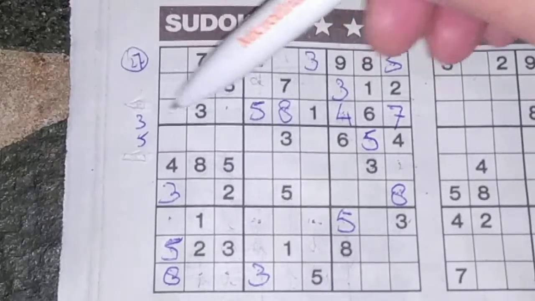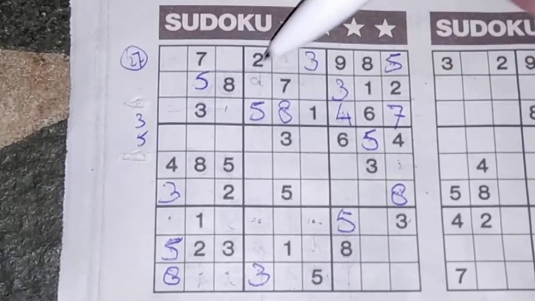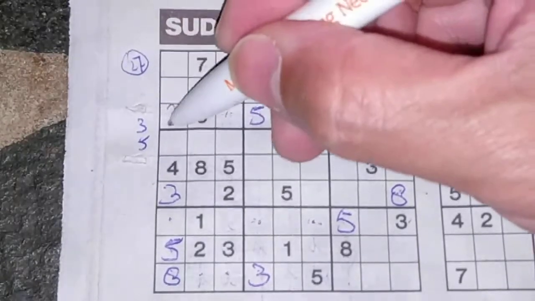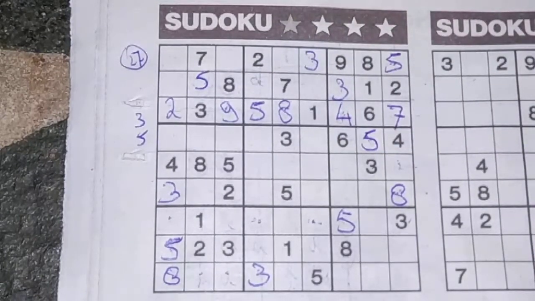Two missing numbers in the third row for the numbers 2 and 9. We see here 2, no 2 there. 2 should be here. The 9 goes there. Then 6.